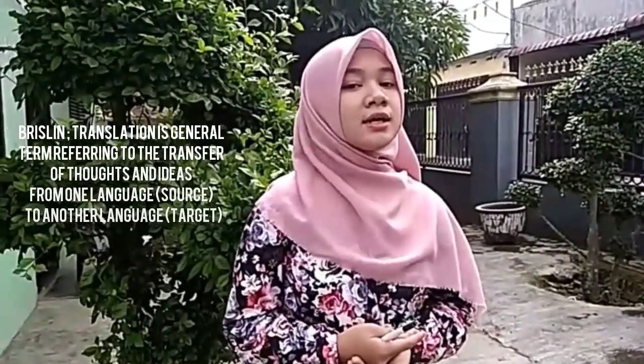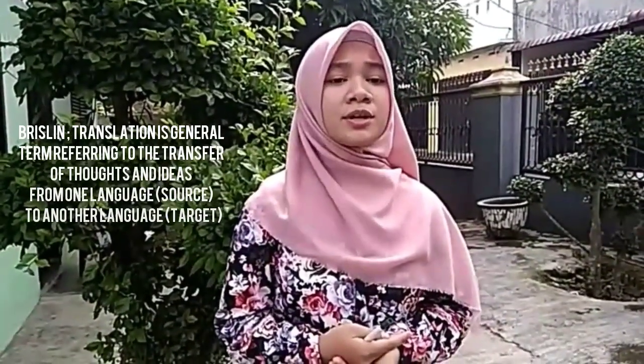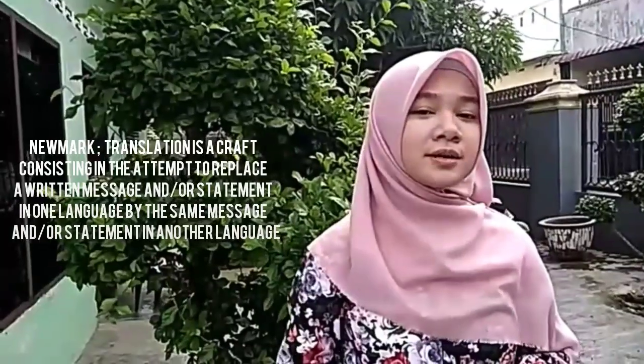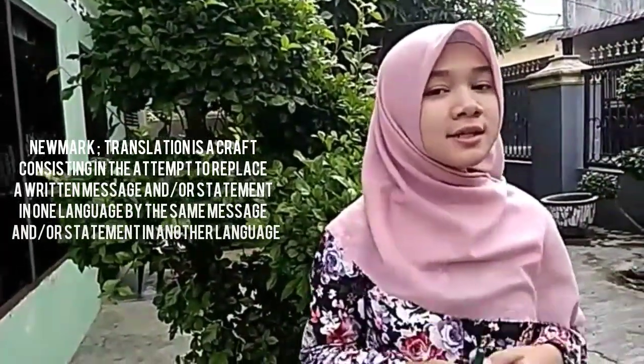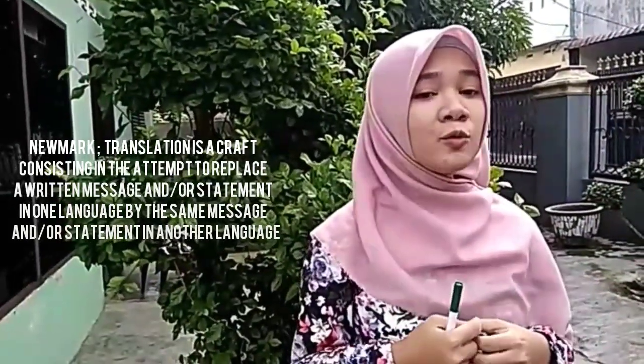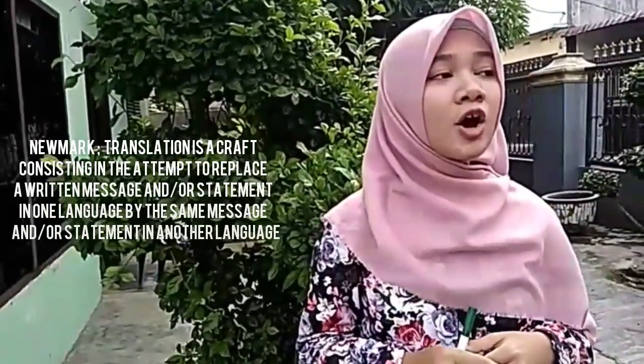According to Nida and Taber, translating consists of reproducing in the receptor language the closest natural equivalent of the source language message, first in terms of meaning and secondly in terms of style. According to Grisling, translation is a general term referring to the transfer of thoughts and ideas from one language or source to another language or target. According to Newmark, translation is a craft consisting in the attempt to replace a written message and or statement in one language by the same message and or statement in another language.